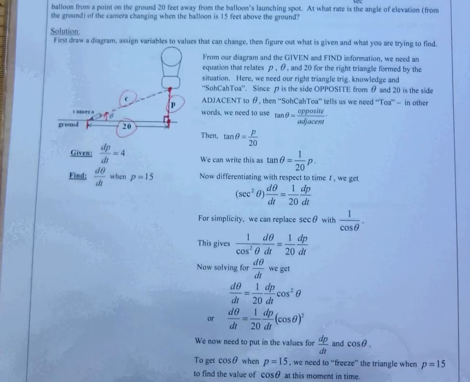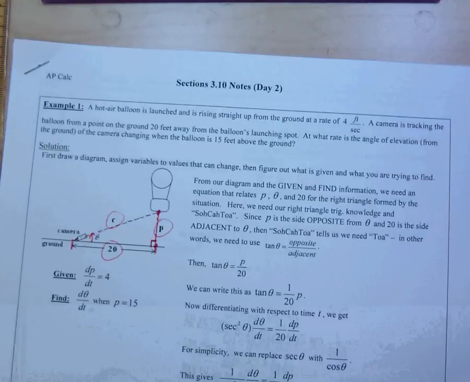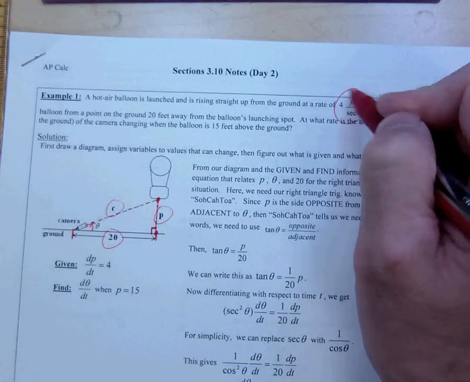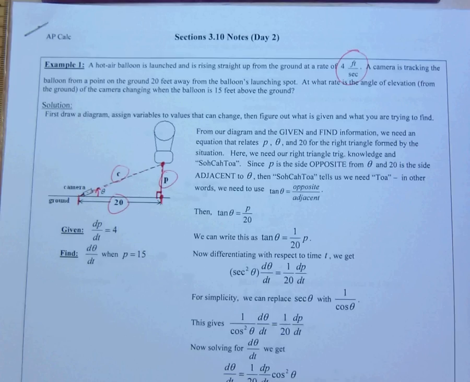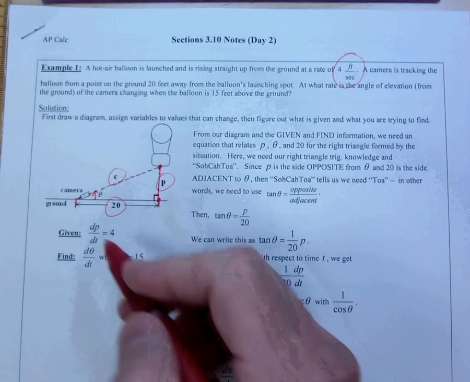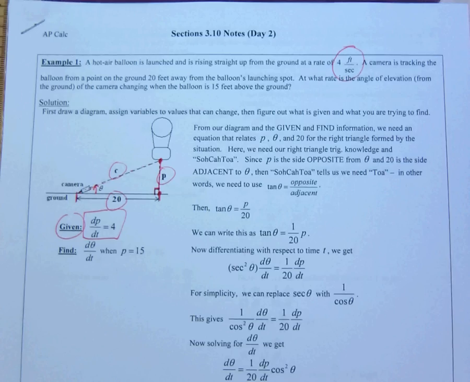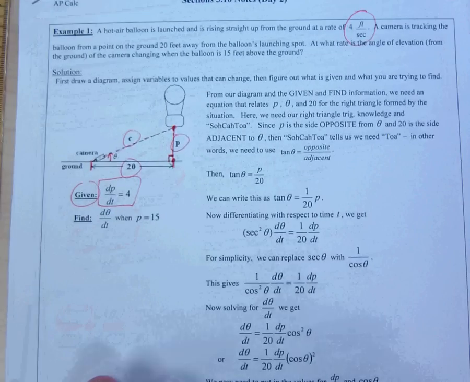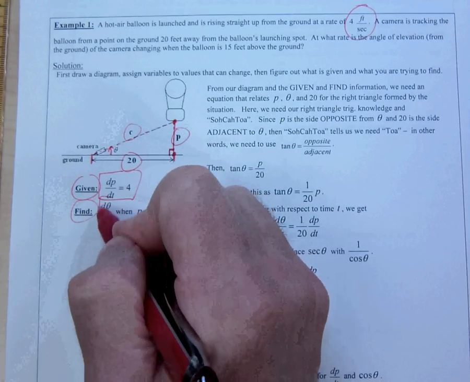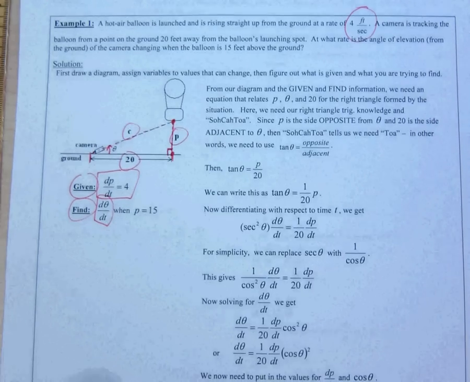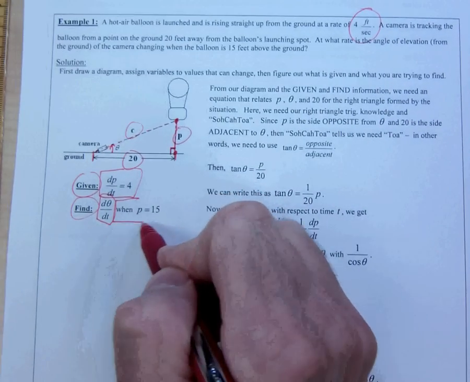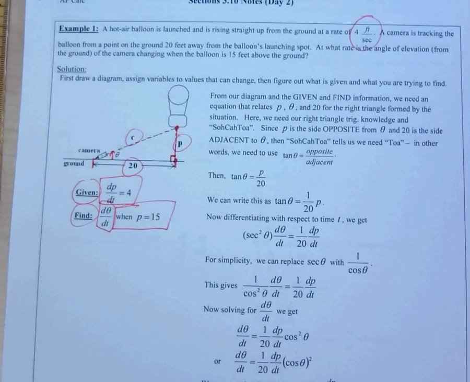All right, so what are we given? What is this for, guys? That's the rate at which the distance P is changing. So you're given that. And we want to find the rate at which the angle of the camera is changing. So that's d theta dt at the moment in time when what? When P reaches 15 feet above the ground.